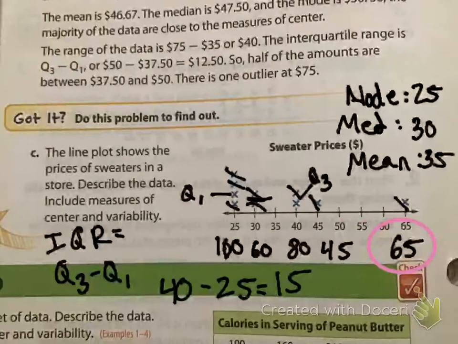So we know when we have the median, that means half of the prices of sweaters are more than 30, half of the prices of sweaters are less than 30. The average price of the sweater is $35. Most of the sweaters cost $25, but that outlier, $65, changes the price of all of that. So if we removed the outlier, since our outlier is bigger, all of our median and mean would get smaller, especially the mean. The mean would get smaller. The median might, but the mode does not change.